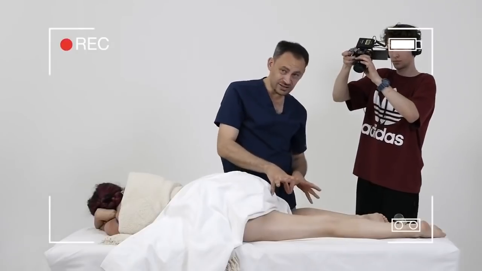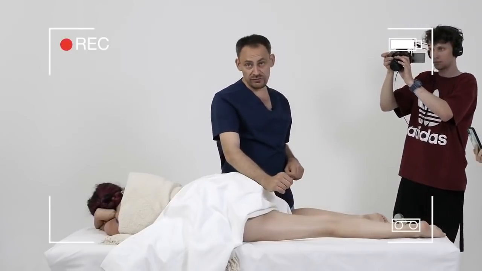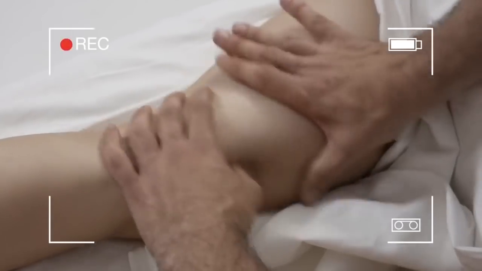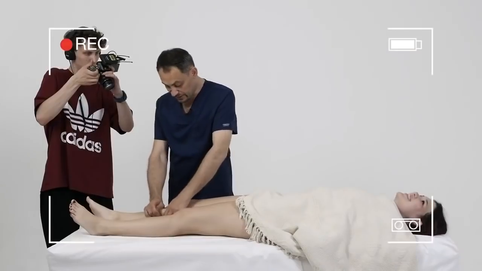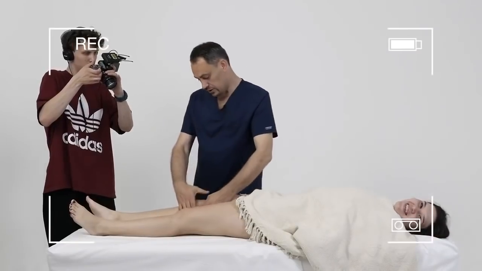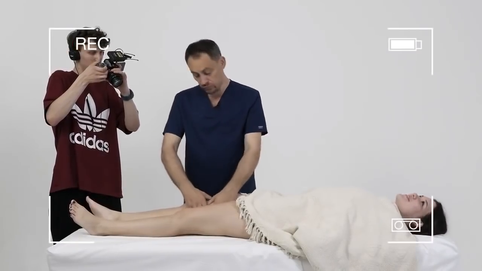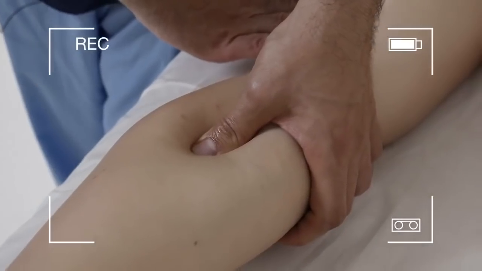Be very careful with this area. There are a lot of lymphatic vessels. With my hands, I find triggers, I find coalescence zones. Patients kick. Do not stand in the direction of the impact.